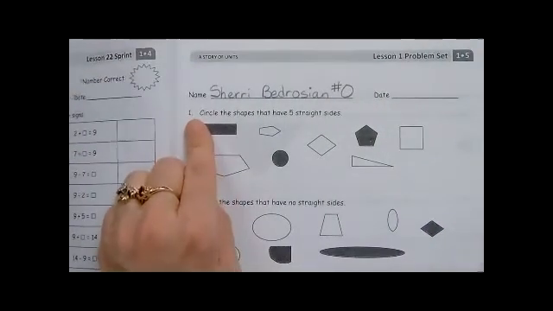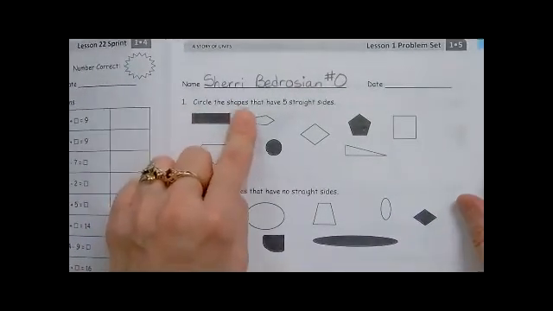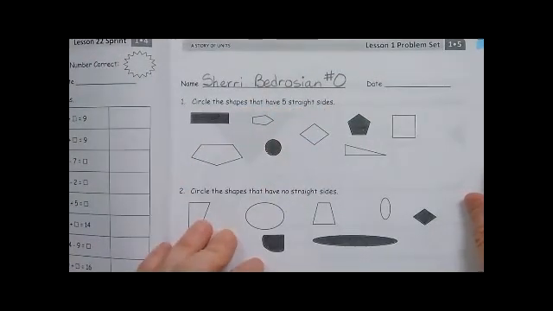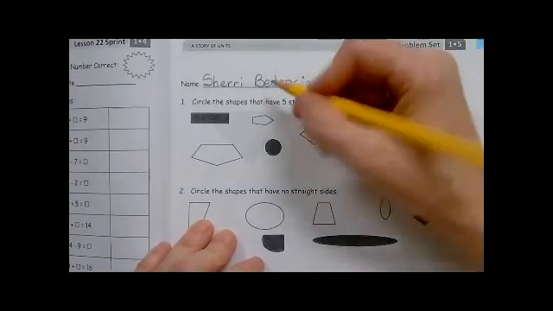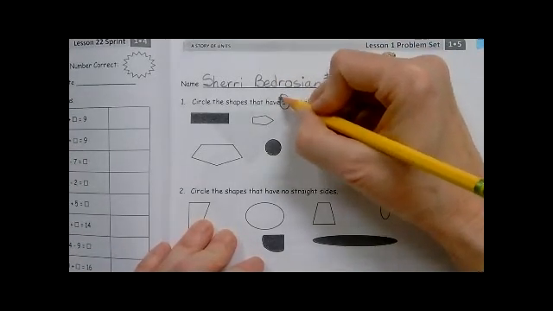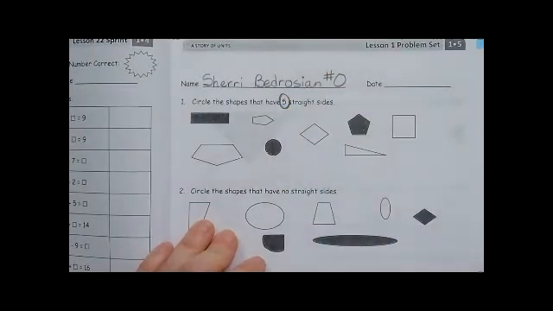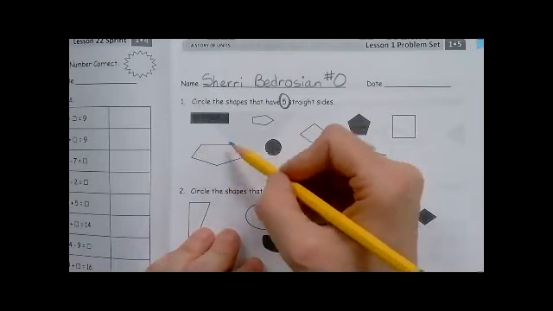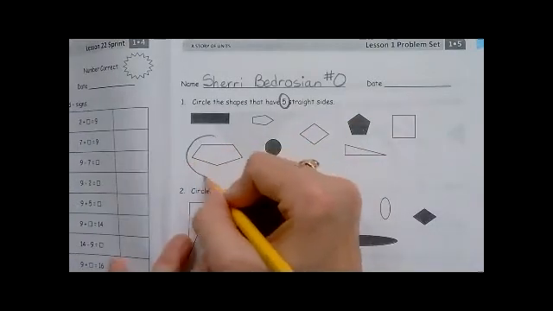Okay, so number 1, it says circle the shapes that have 5 straight sides. So you're circling the shapes that have 5 straight sides. Go ahead and circle the number 5 here. So you're looking for 5 straight sides. So count your sides, 1, 2, 3, 4, 5, there's one.